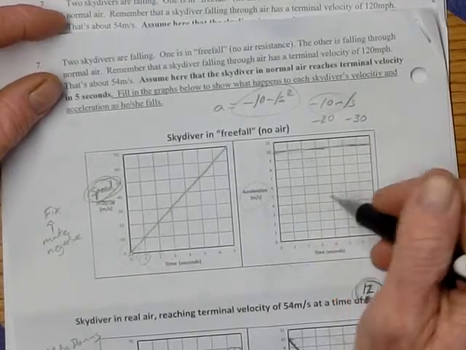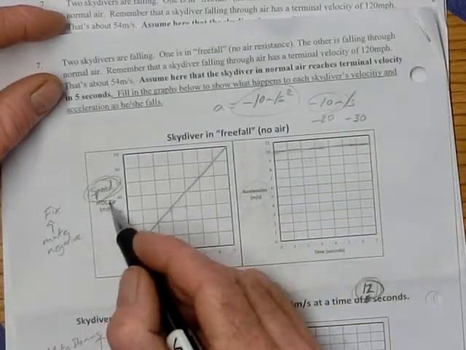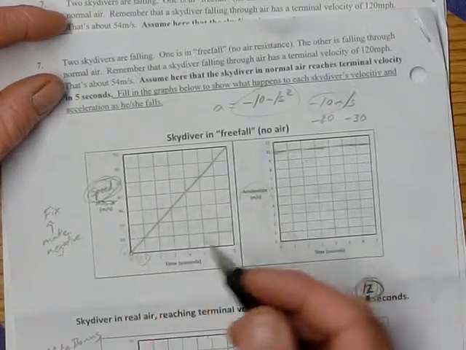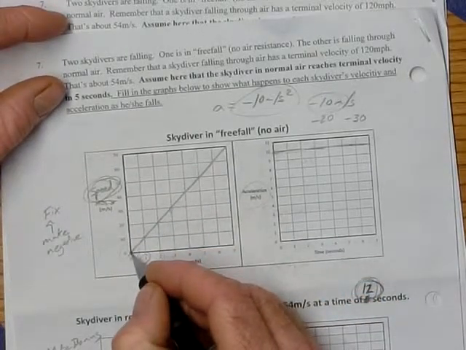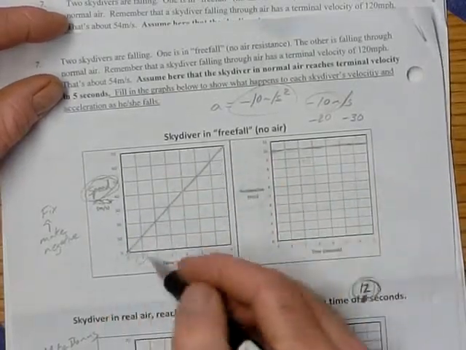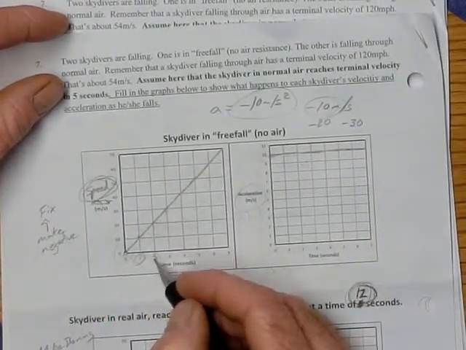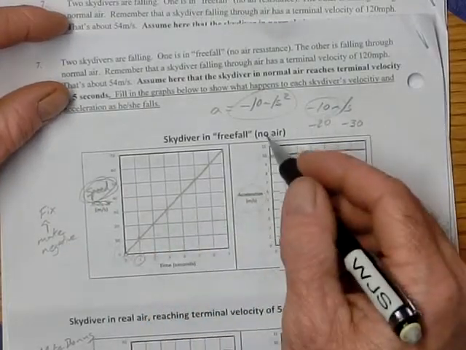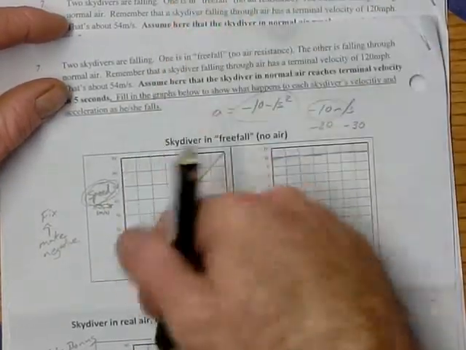So you're speeding up, but you're going down, so it's not really velocity, because if it were velocity, this should be negative 10, negative 20, negative 30, negative 40, negative 50. So this is showing speed, and it's okay showing speed. After 1 second, you're going 10, 2 seconds, 20, 3 seconds, 30. So you're speeding up. Just got to remember that speed is downward speed.